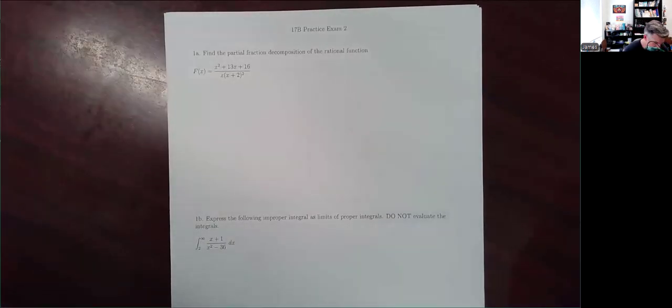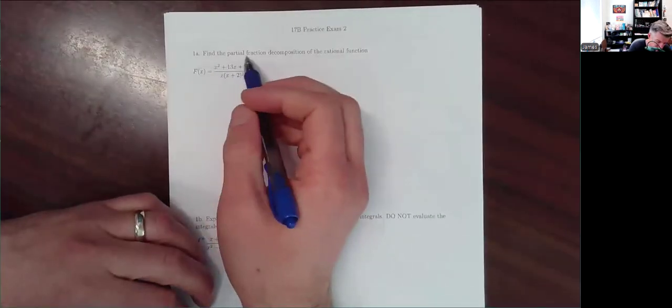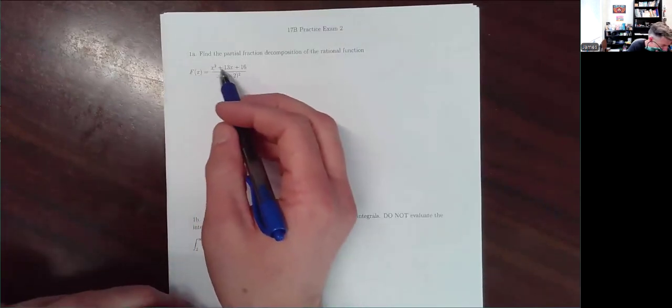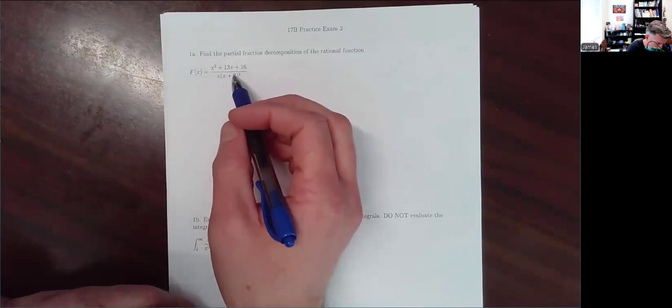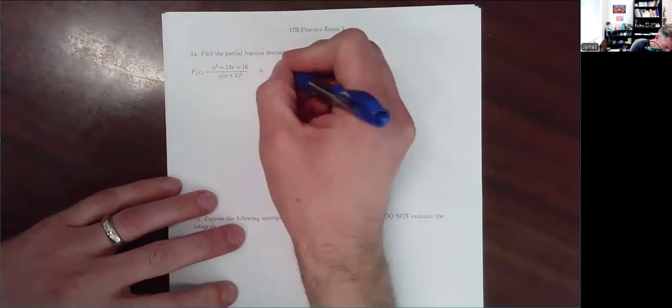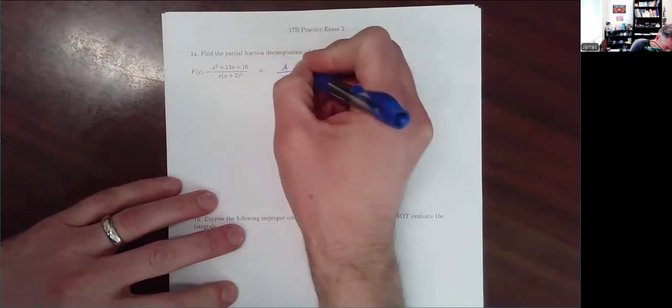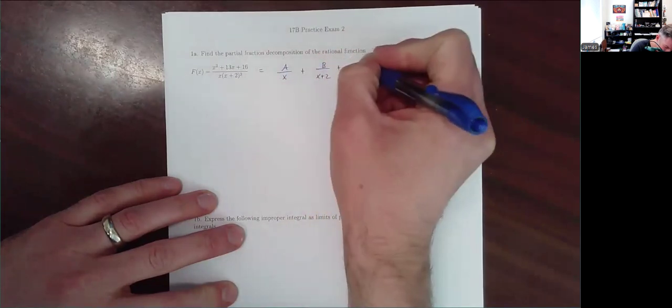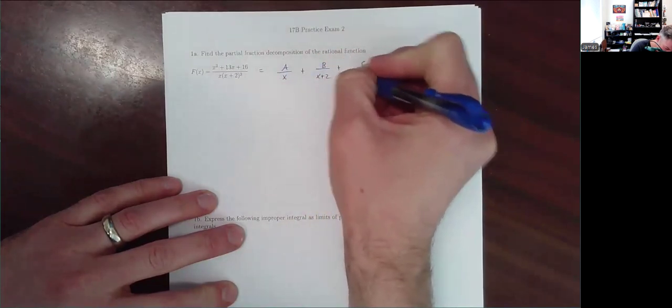All right, problem 1a. Find the partial fraction decomposition of the rational function f of x equal to x squared plus 13x plus 16 divided by x times (x plus 2) squared. So we're going to have three pieces in our partial fraction decomposition: A over x plus B over x plus 2 plus C over (x plus 2) squared.